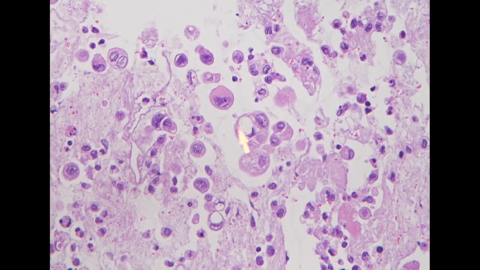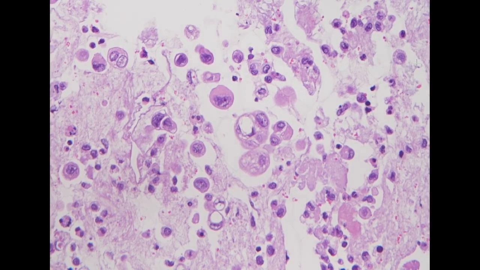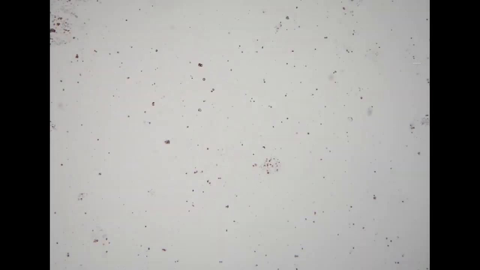So we only see two clusters of more cohesive cells that look like adenocarcinoma. But in the background, there were also a lot of single cells that we don't know if it's cancer or not. So we do a MOC31.